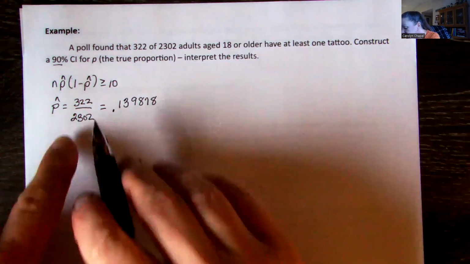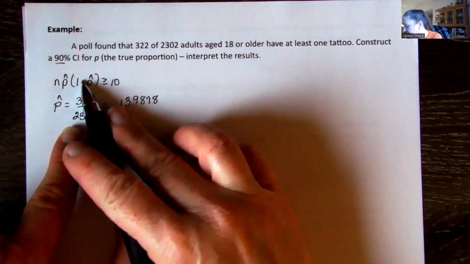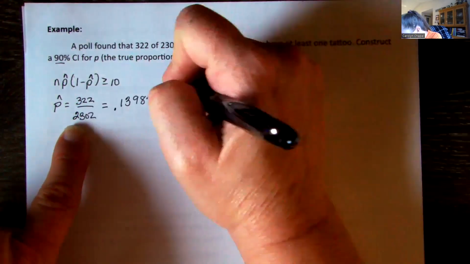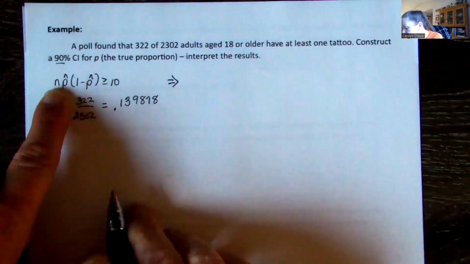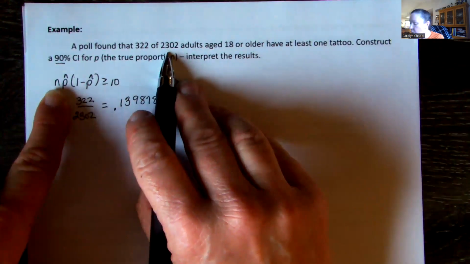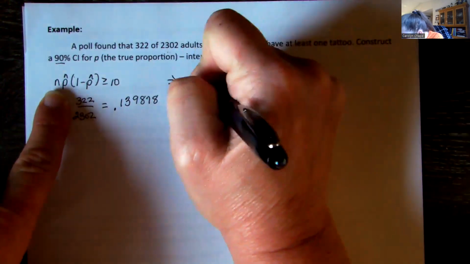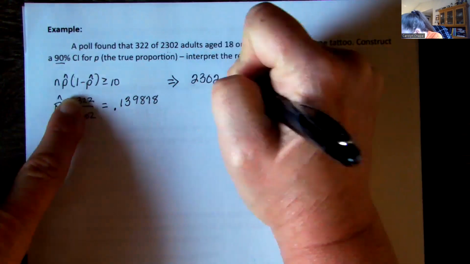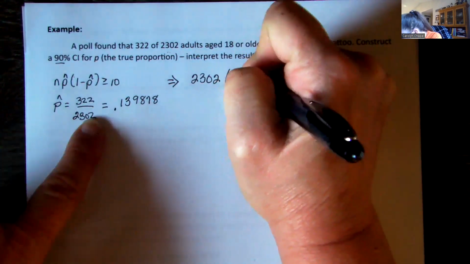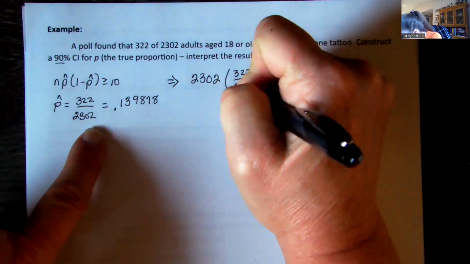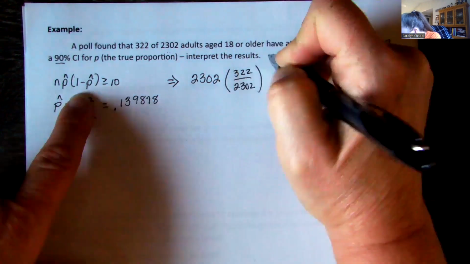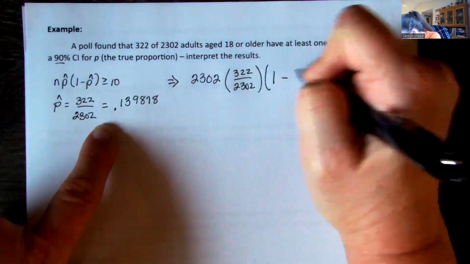If I stick this fraction in here just so I can be a little bit more accurate, my n, that's the sample size, is 2302. My p hat is this 322 out of 2302. And then we're going to take 1 minus this fraction.